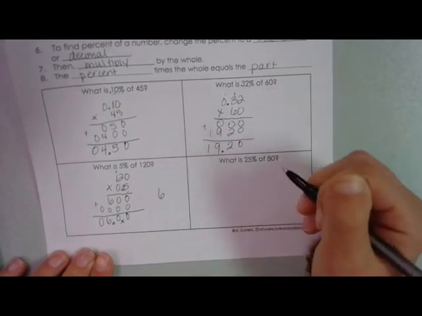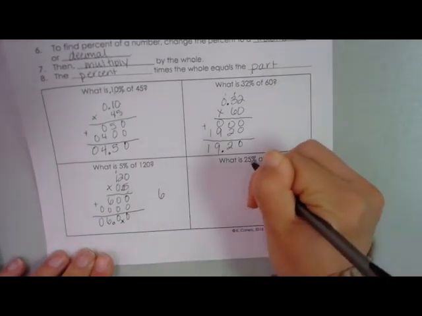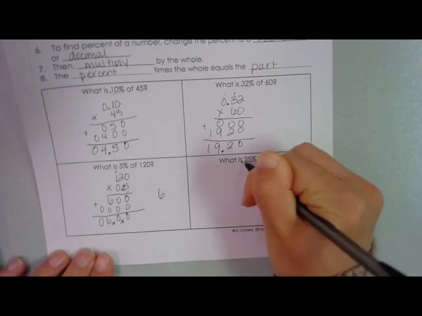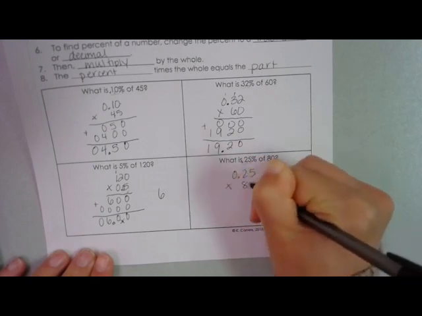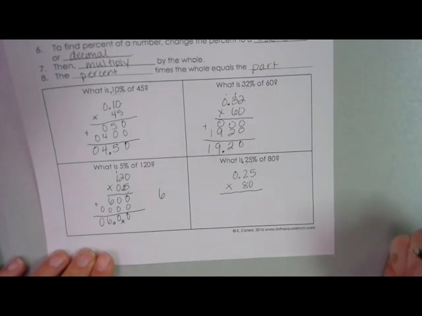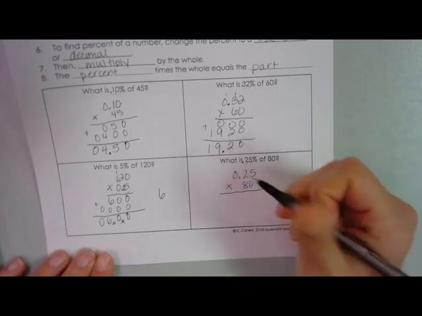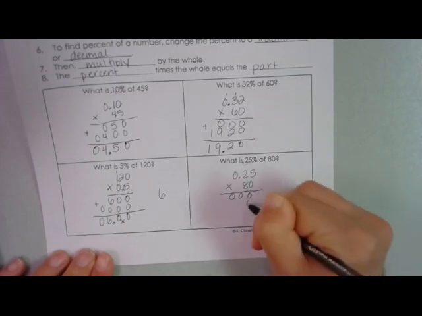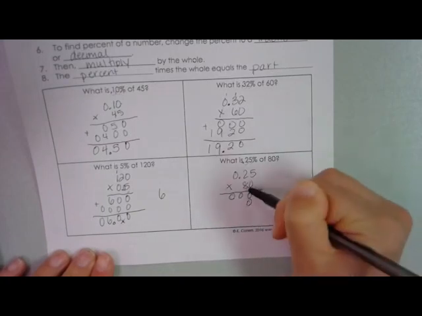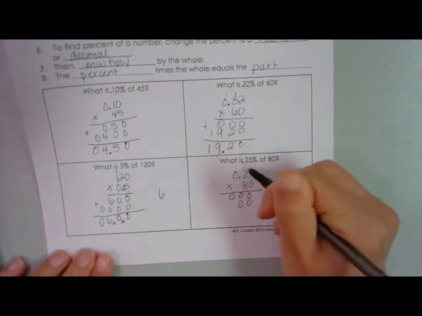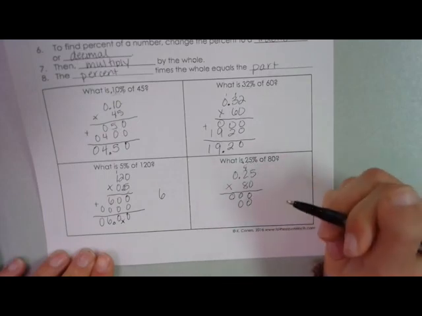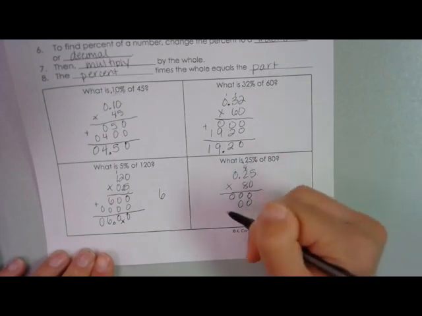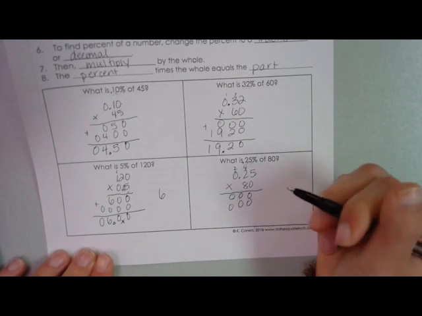Okay, and then 25% of 80. Move your decimal over twice to the left. And I have 25/100 times 80. 0 times these 3 numbers is 0, so I need 3 zeros. Placeholder 0. 8 times 5 is 40, carry the 4. 8 times 2 is 16, plus 4 is 20, carry the 2.